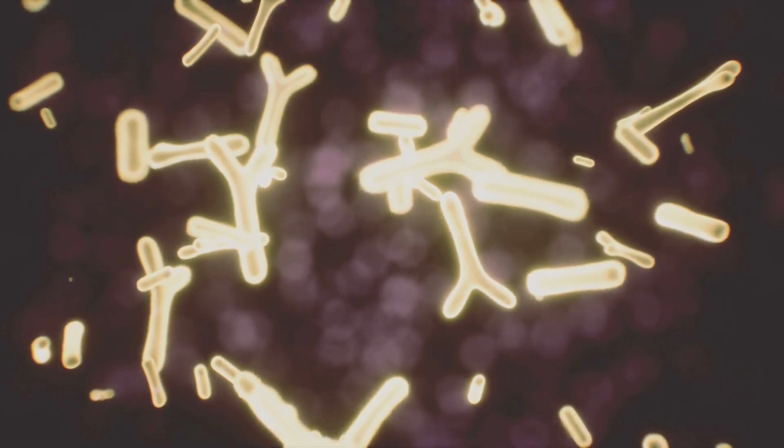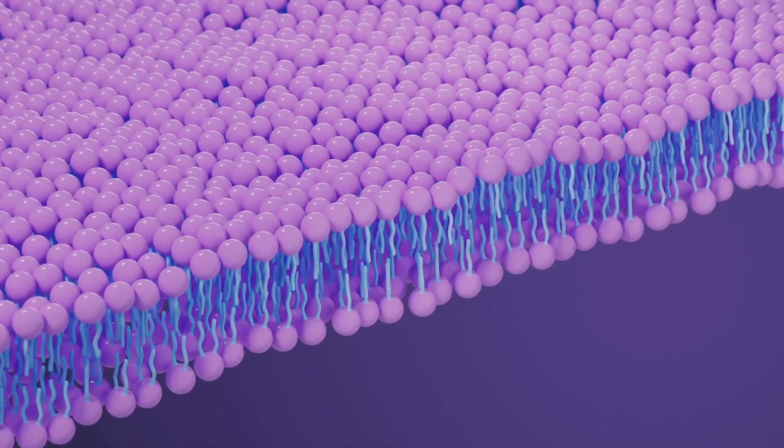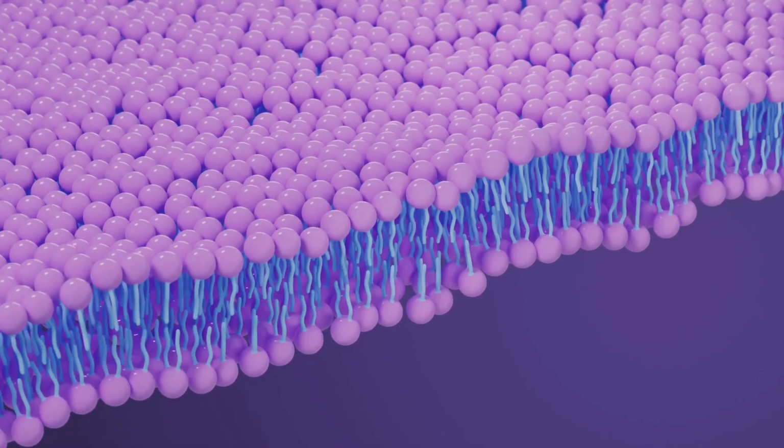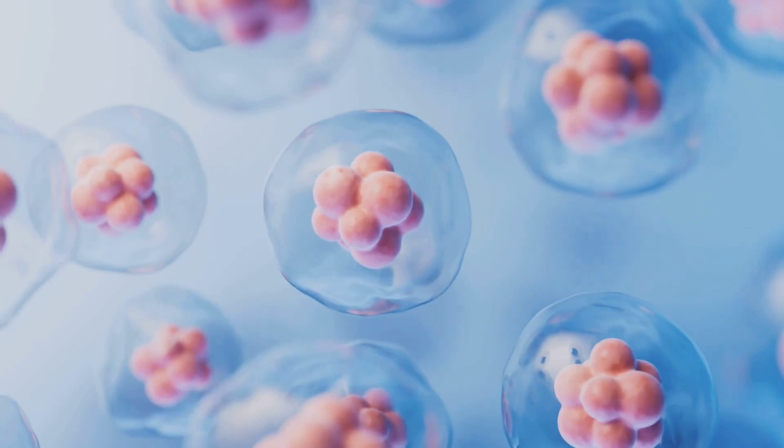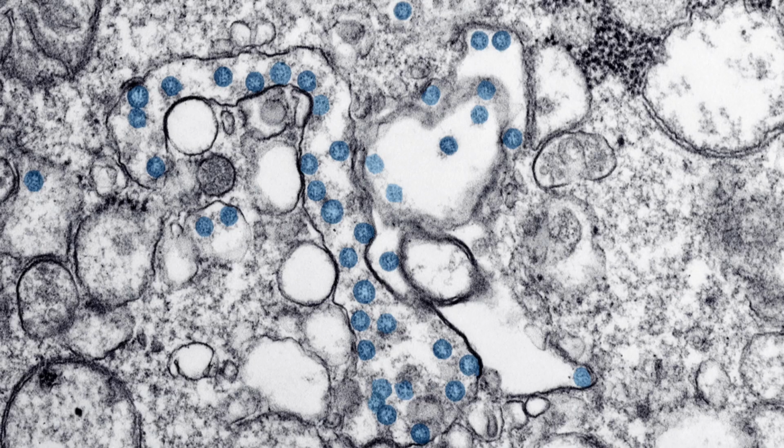Signaling. Other proteins act as receptors that bind to signaling molecules from other cells. This binding triggers a response inside the cell. These proteins are like antennas that receive messages from other cells.